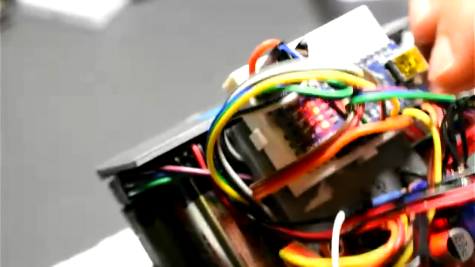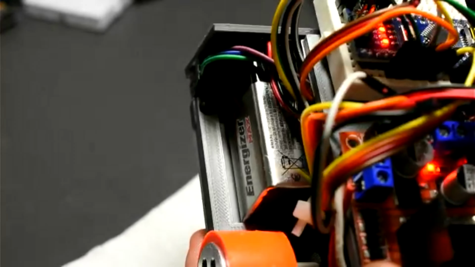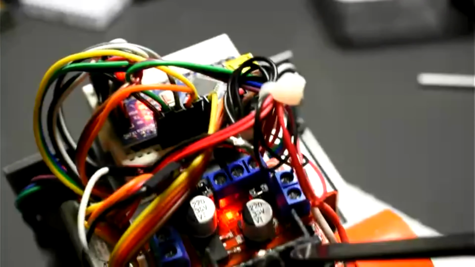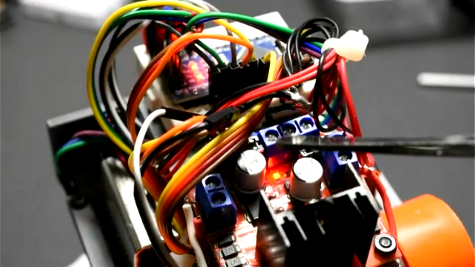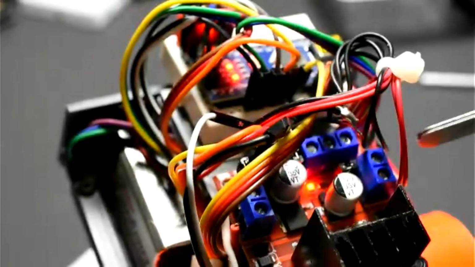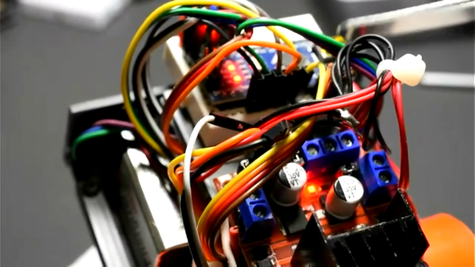We can see our enables and whatnot. We can see if everything is getting power, that means the grounds are correct because they all share a common ground for power and then therefore signal. If this is getting power, this thing has the 5-volt regulator on it, the 5-volt enable, the 5-volt regulator, which actually supplies power to this.